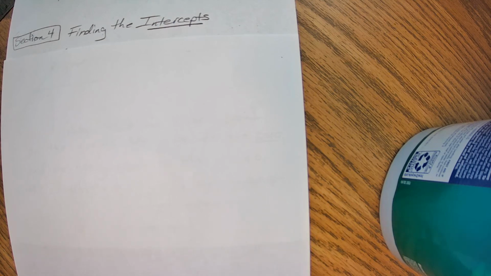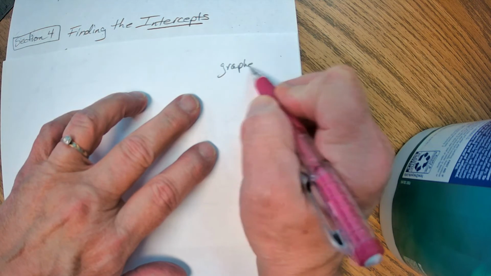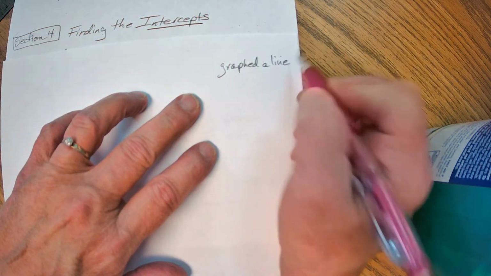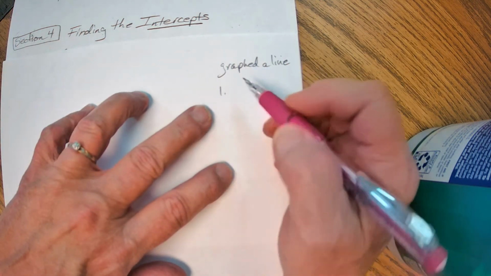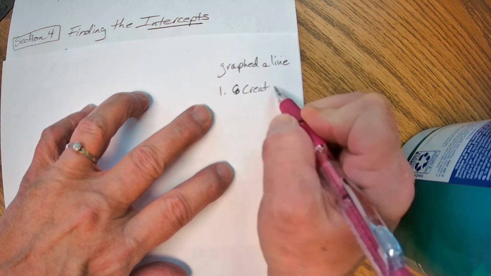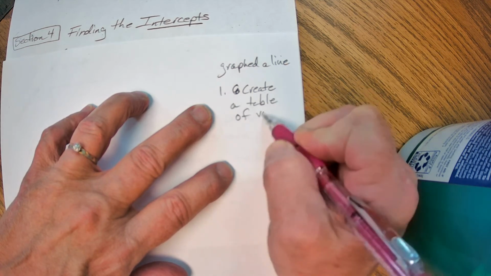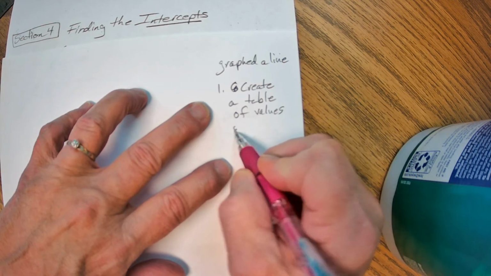Okay, this is going to be section 4 and 5. They're both pretty much the same thing. So if you've been paying attention up so far, we've so far graphed a straight line by creating a table of values and plotting the points.